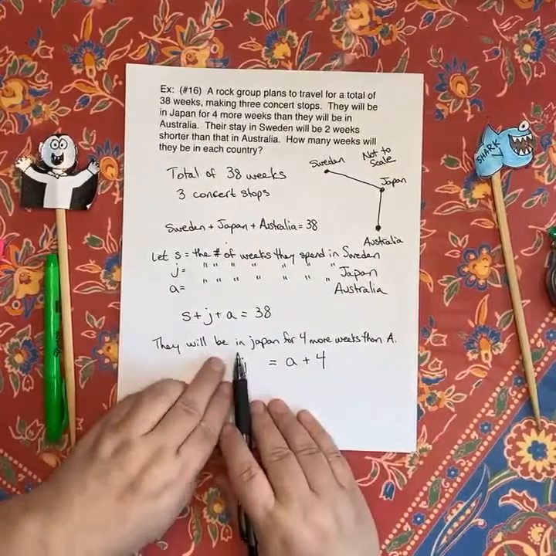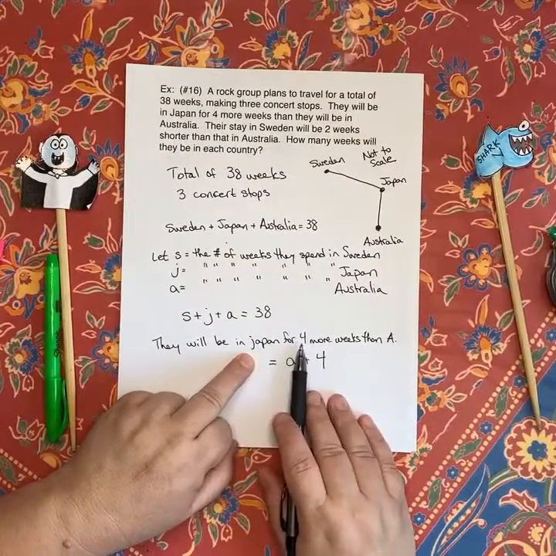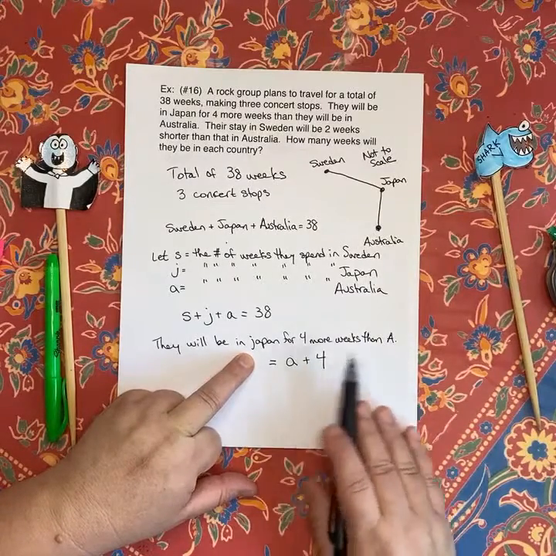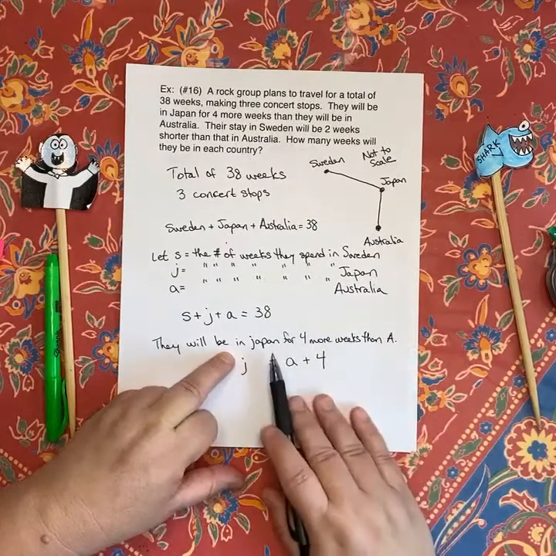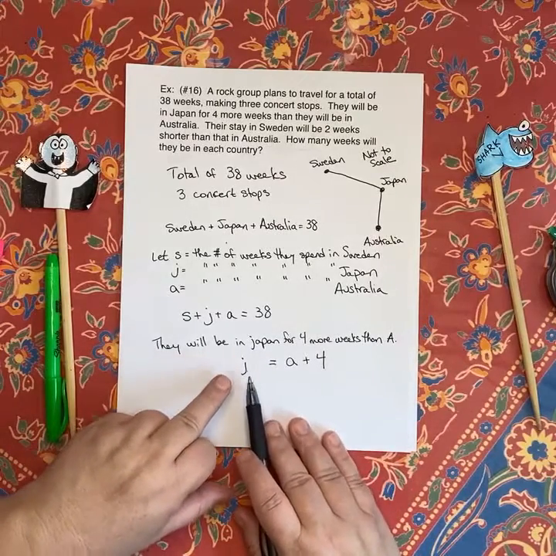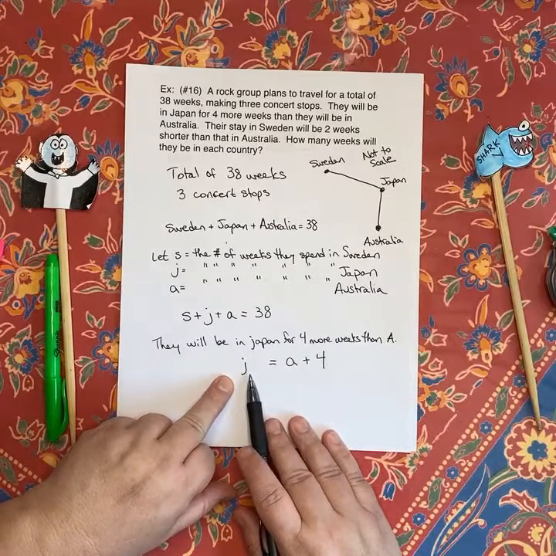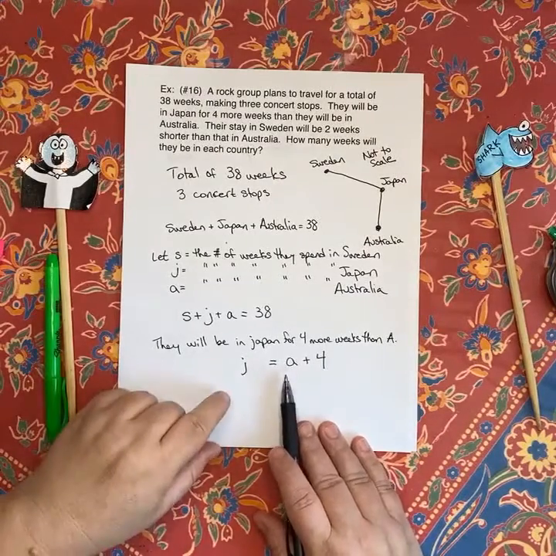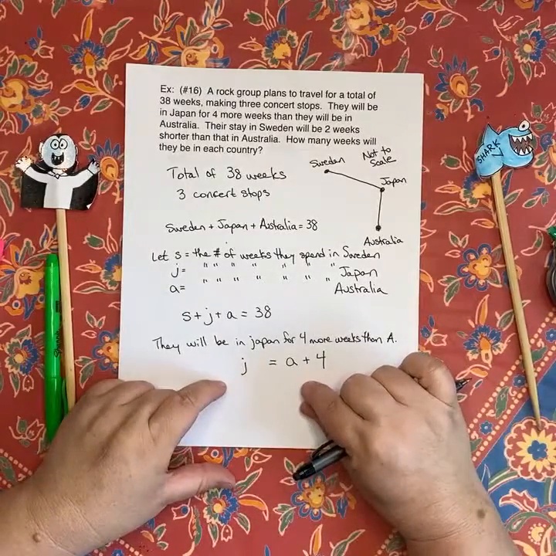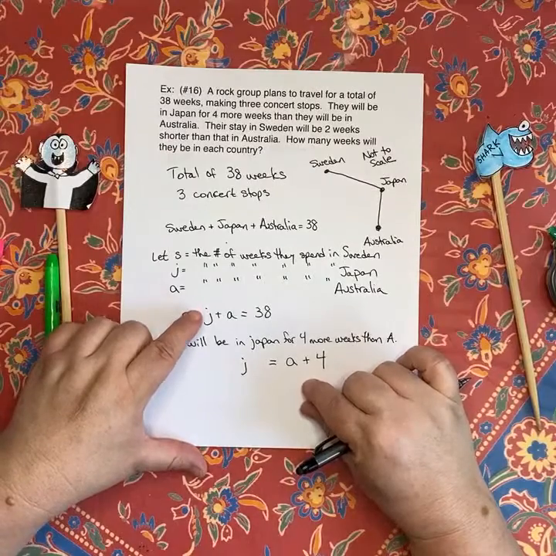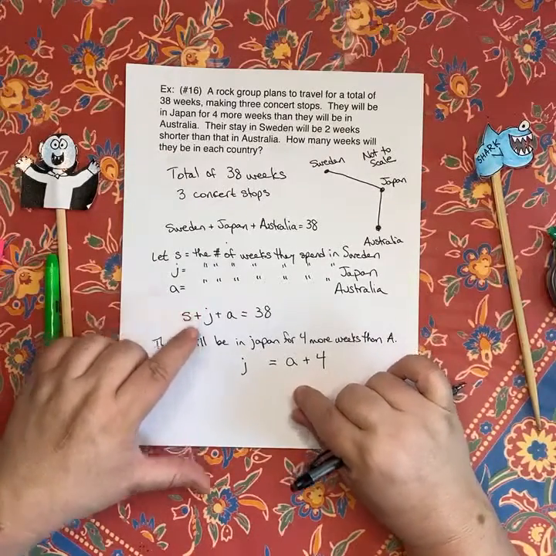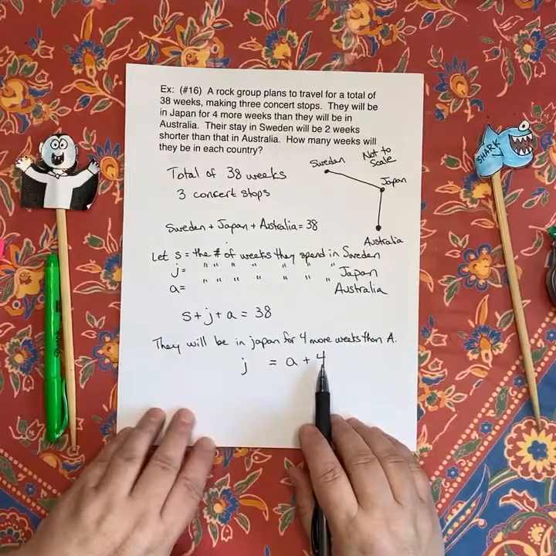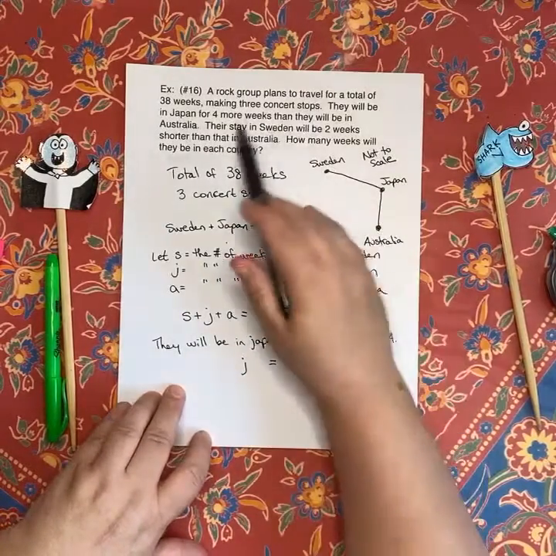Let's look back here. They will be in Japan for 4 more weeks than Australia. This is strange English. This is the way English is set up. So Japan is longer. Australia is not as long. So Australia is little and Japan is big. And so how do I balance the equation? I put the +4 over here. Okay, let's look at the next sentence.